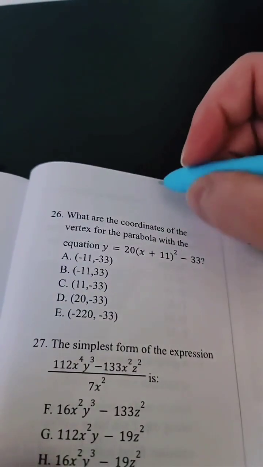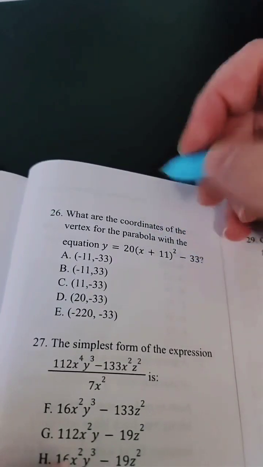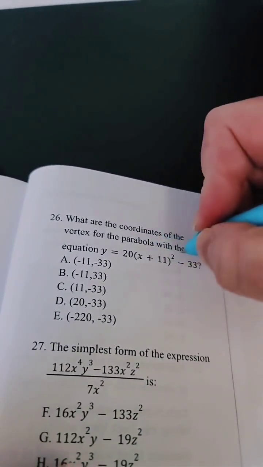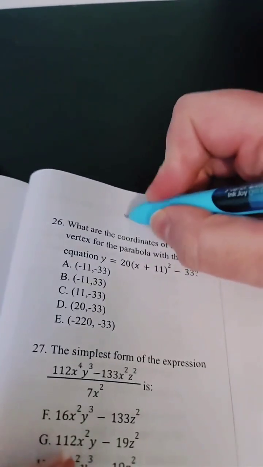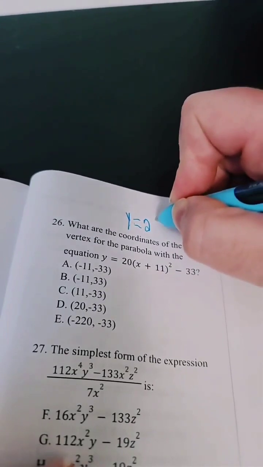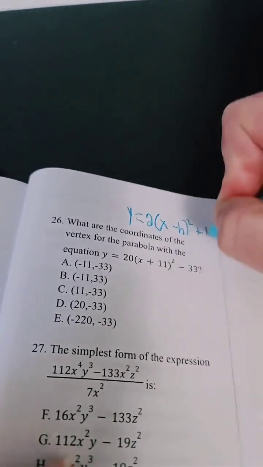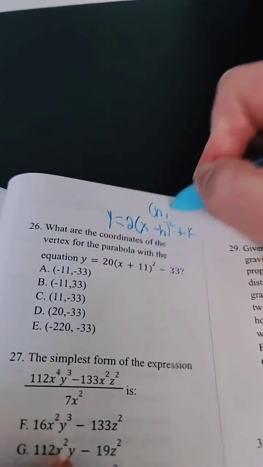Okay, what are the coordinates of the vertex of the parabola with the equation right here? For this, we just have to look at our vertex form for parabolas, which says that y is equal to a times (x minus h) squared plus k, where (h, k) is your vertex.